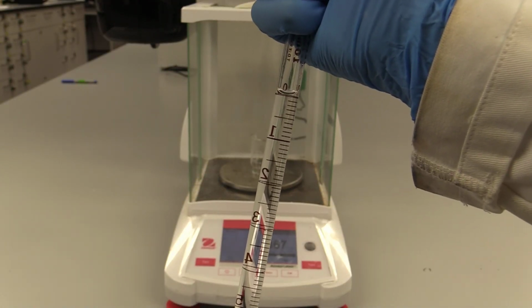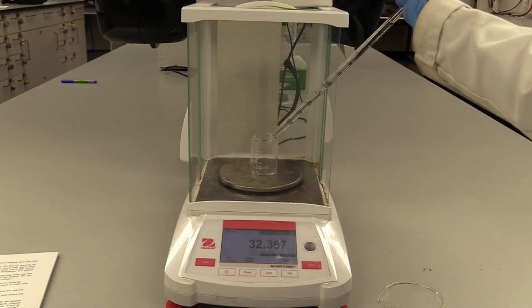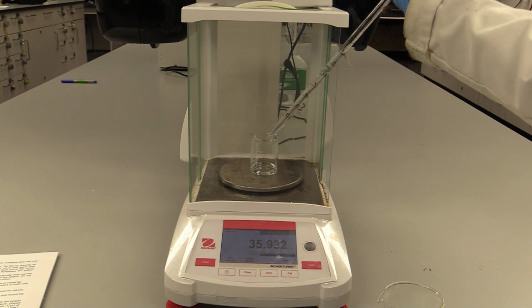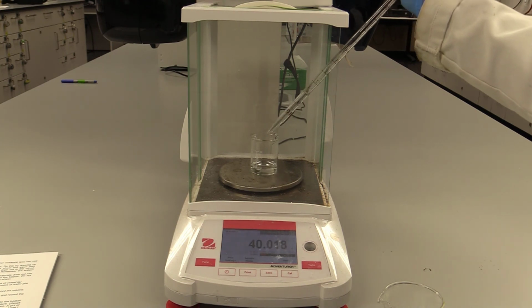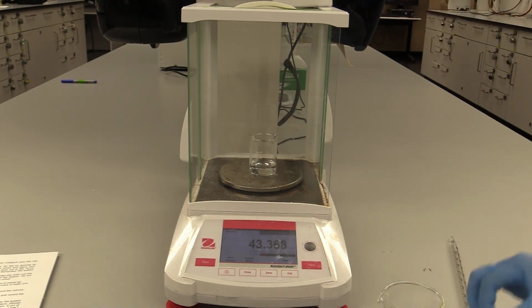Remember, the bottom curve of the meniscus should meet at the 10 ml marking. Transfer the pipette tip to the beaker and allow the liquid to naturally drain out into the 50 ml beaker. Do not force the liquid out. Touch the tip of the pipette to the side of the beaker.